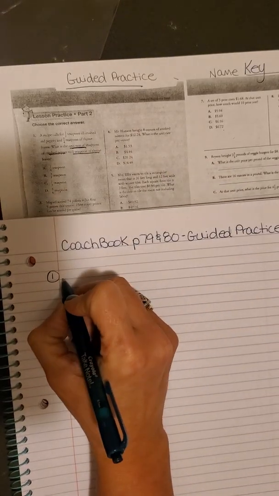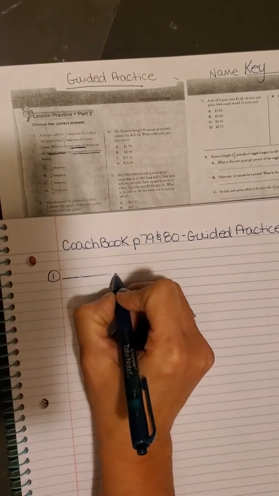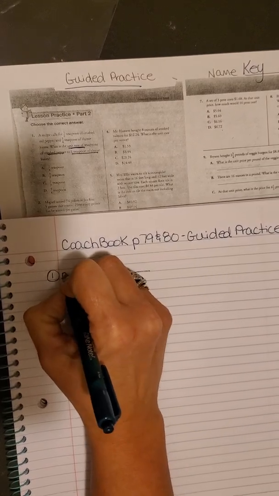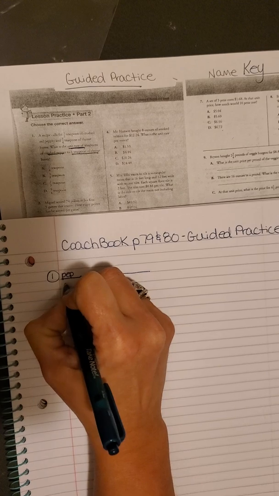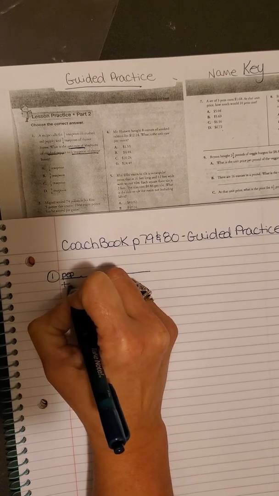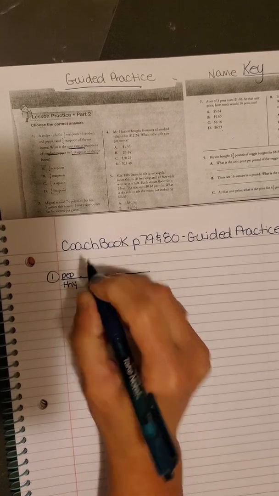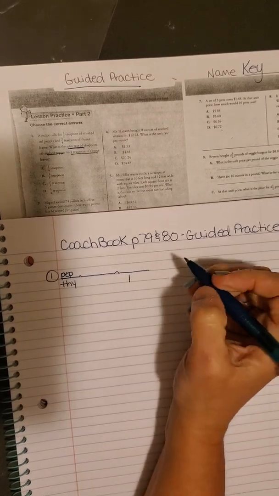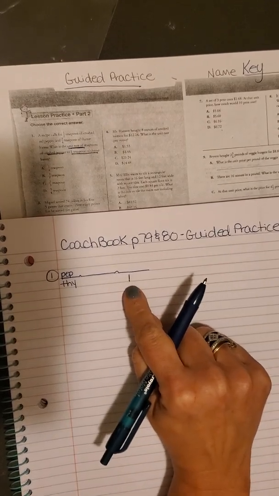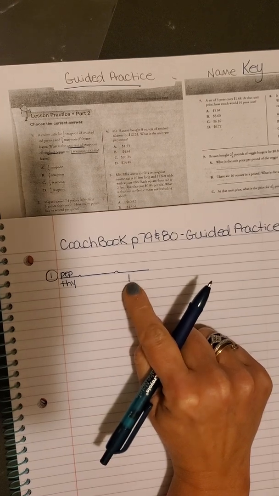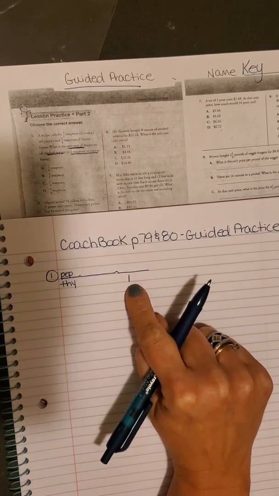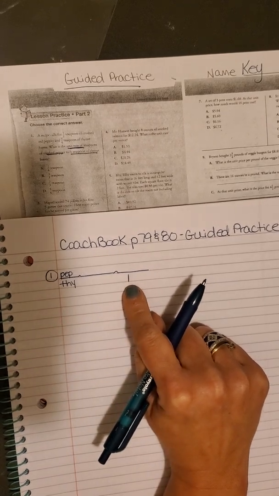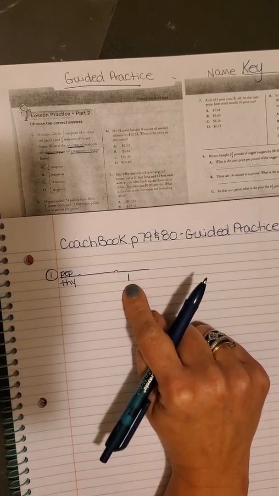So, when I do my bridge map, I'm going to have pepper to thyme. The reason I know that it's pepper to thyme is because I want my 1 teaspoon of thyme over here. That's my unit rate, so I know that my unit rate goes in the bottom right hand side of my bridge map.